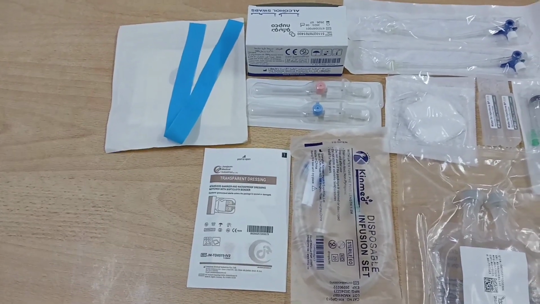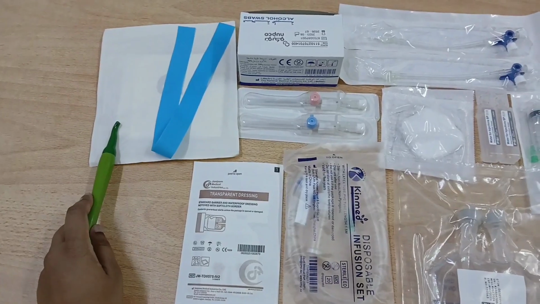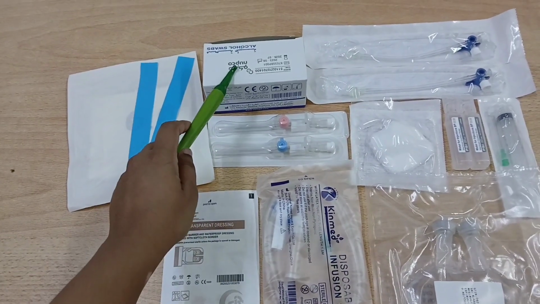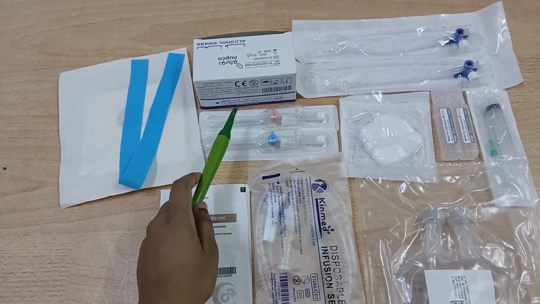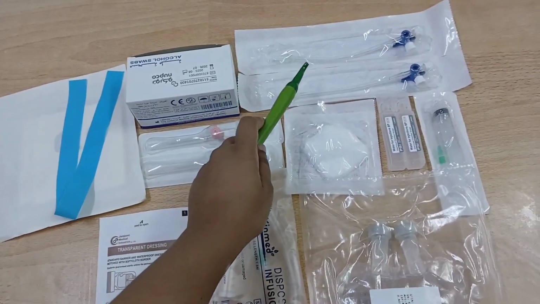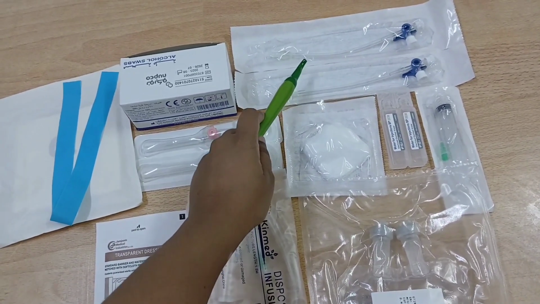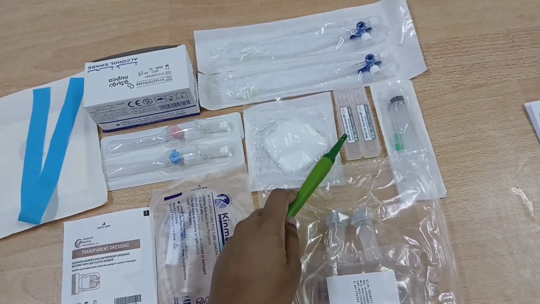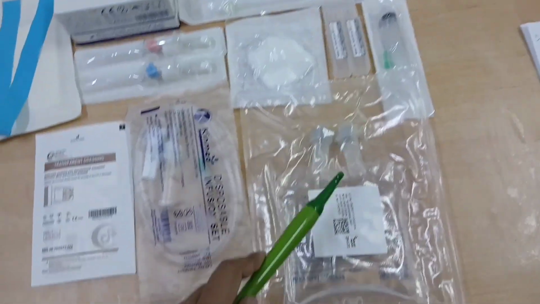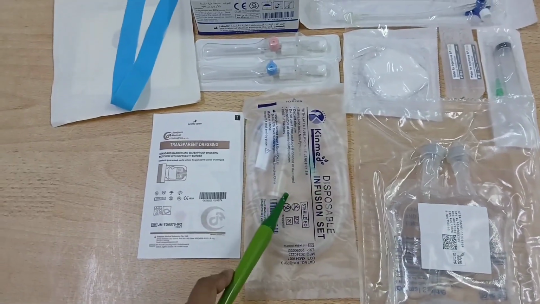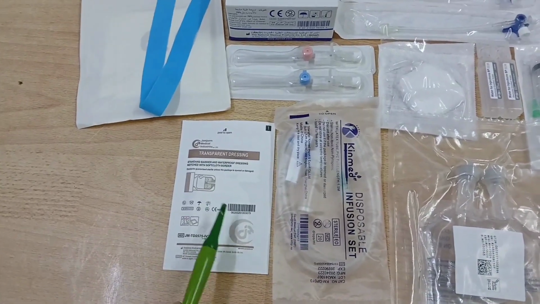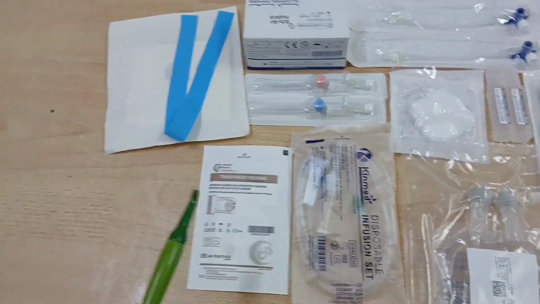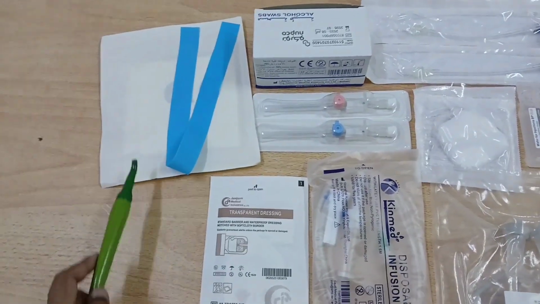First, what are the items? Sterile gloves, tourniquet, alcohol swab, IV cannula, three-way adapter, or we can say the connector, gauze, sterile water, syringe, IV fluid, IV set, plaster. These are all the items we need for this procedure. Then I will tell the purpose of each.